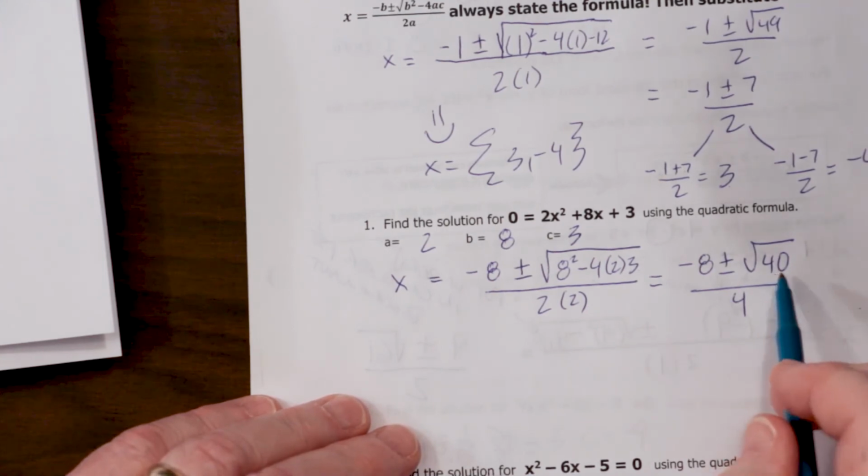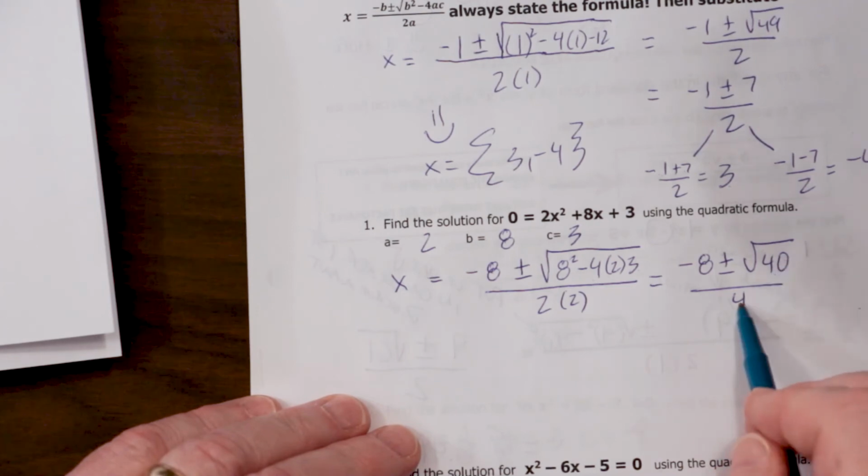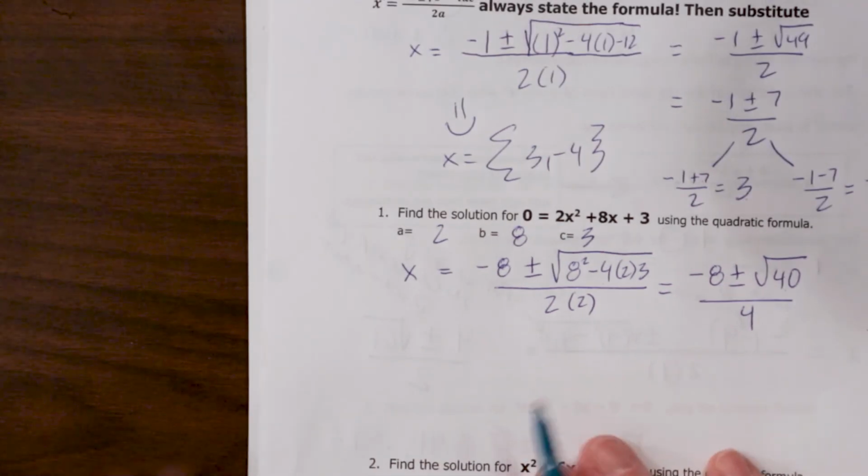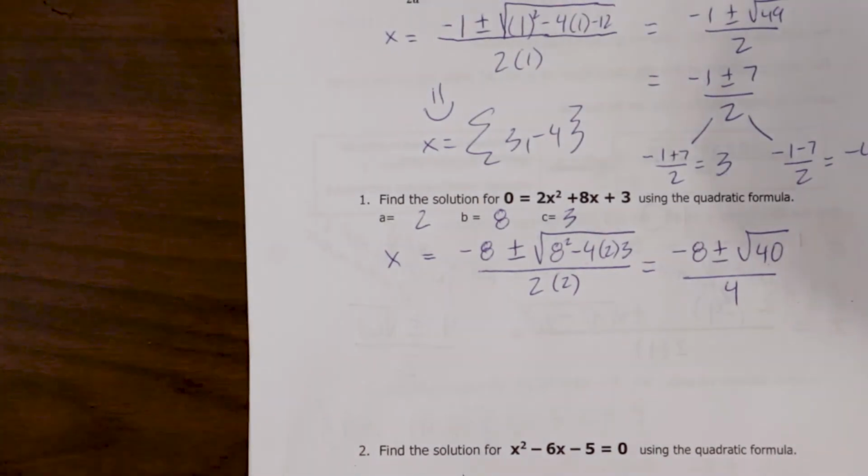Okay, now the square root of 40 is not rational. Another thing you don't want to do is say, oh, that's going to be 40 divided by 4 is going to give me 10. That's not true either. Okay, can't do that. But you can put it in your calculator. And I thought I did that, but apparently I didn't. So we will do that right now.